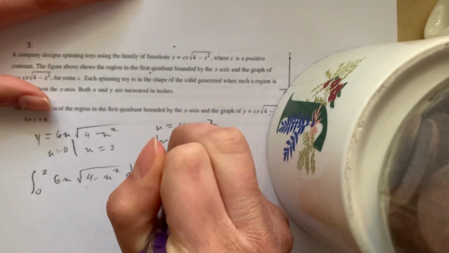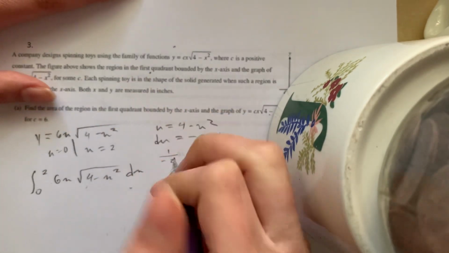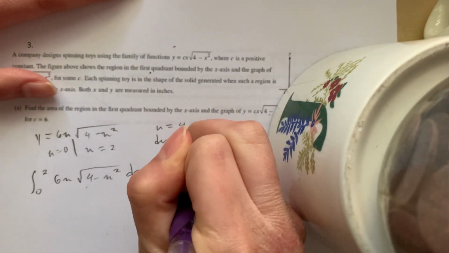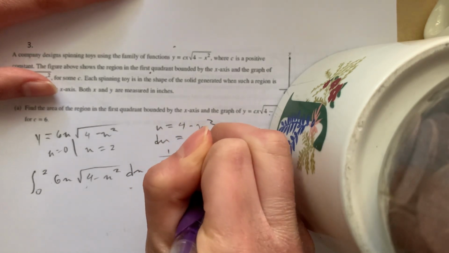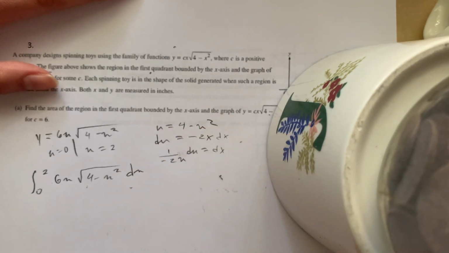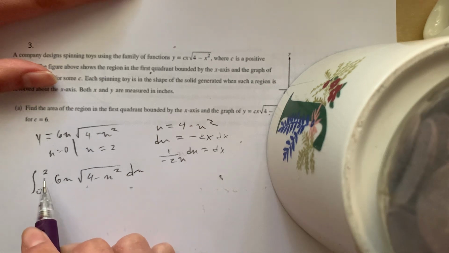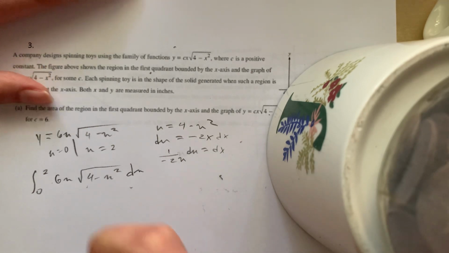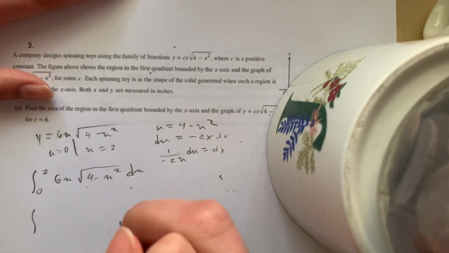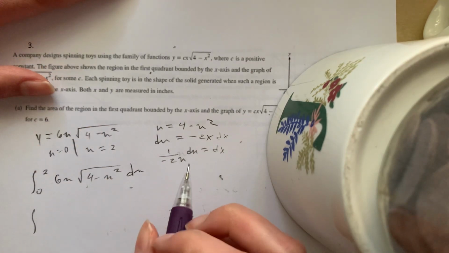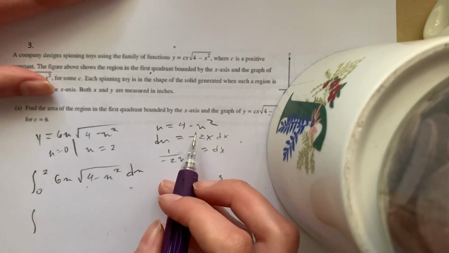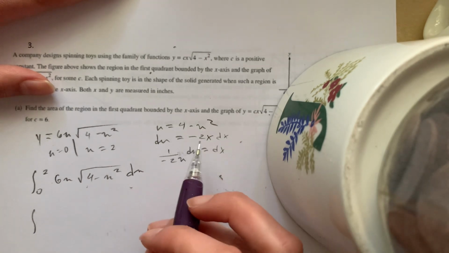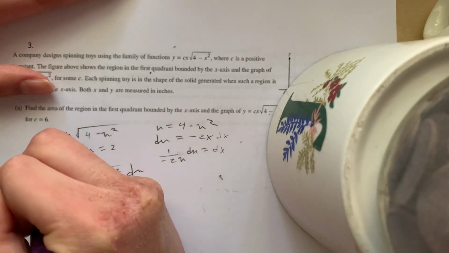Oh, I did that wrong. And since we are using u sub, we have to plug the limits into u, so we get new values. So the upper limit, since it's 4 minus x squared, if we plug in 2, it'll be 0.